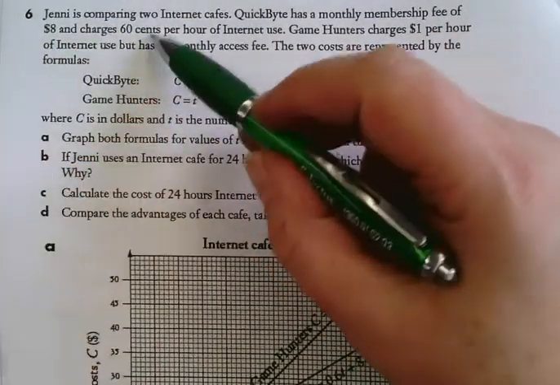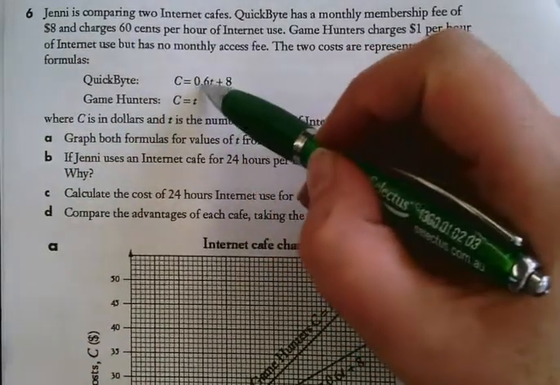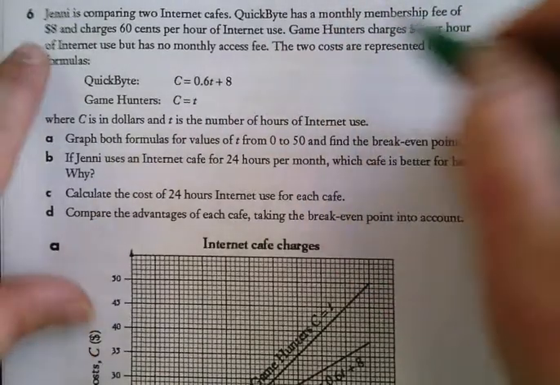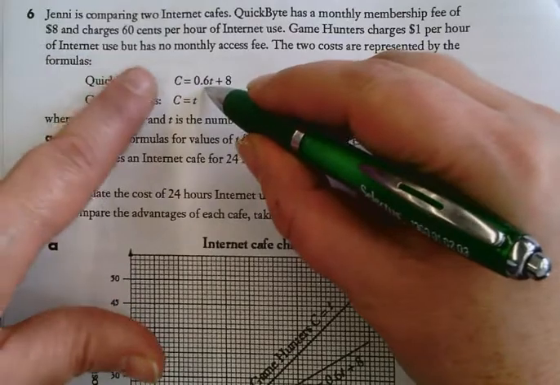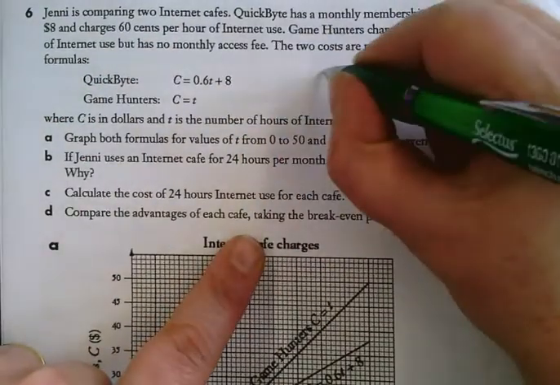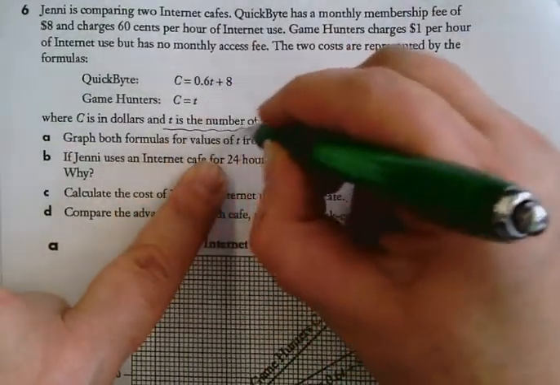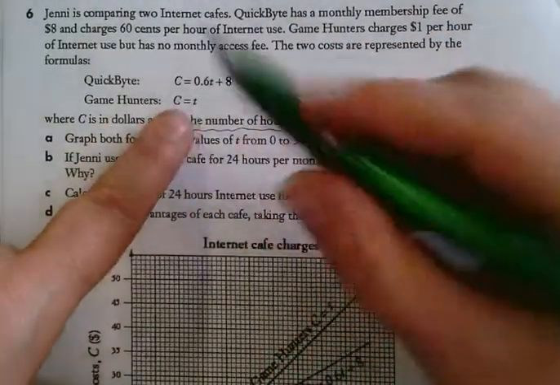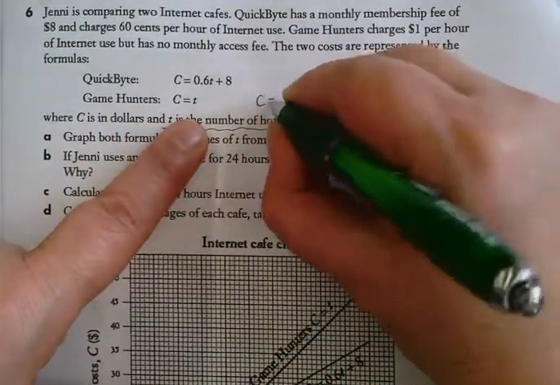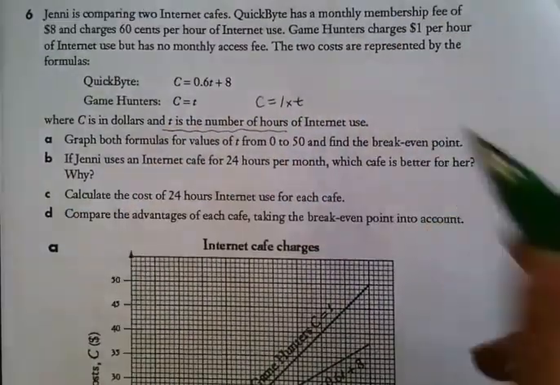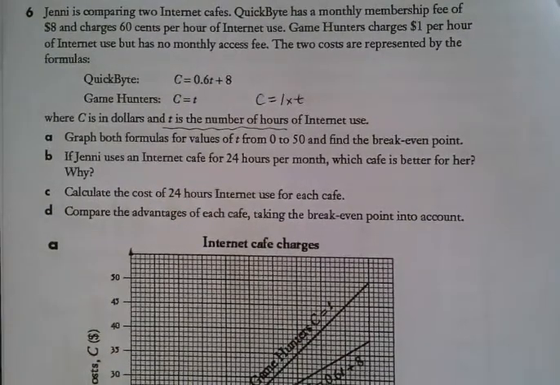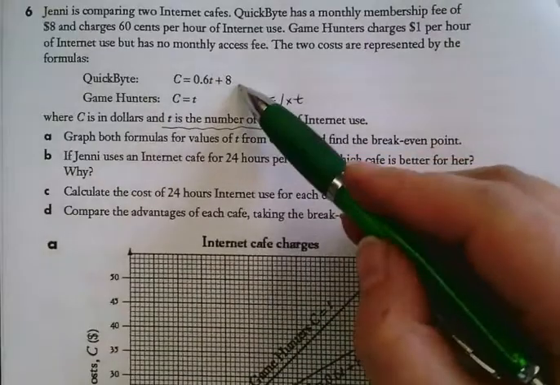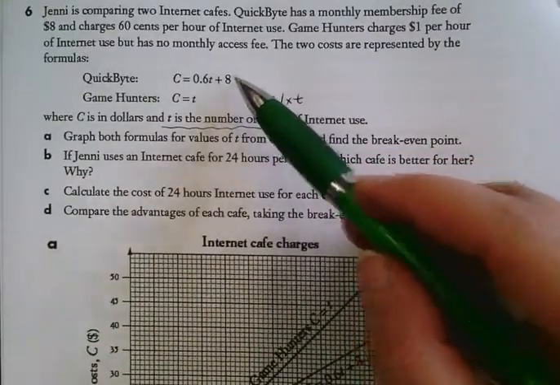60 cents obviously has to be changed to dollars per hour, which is 0.60. So QuickBite is $8 plus 0.6 for every hour. T must equal the number of hours. And for Game Hunters, the formula is C equals T, because it's C equals 1 times T, because Game Hunters charges $1 per hour but no monthly membership fee. So the plus 8 is a fixed cost.